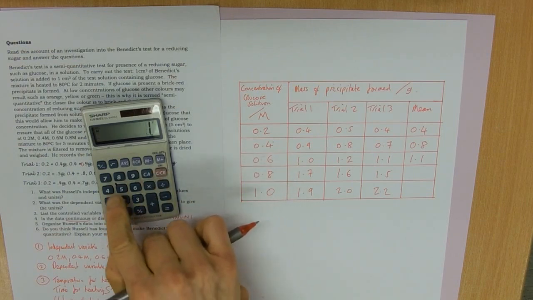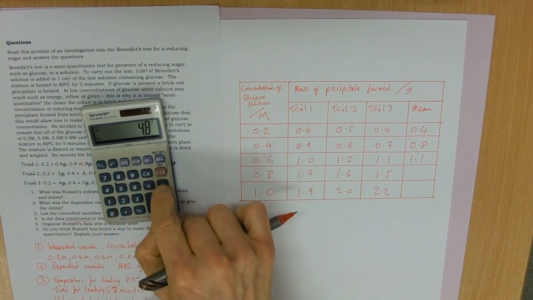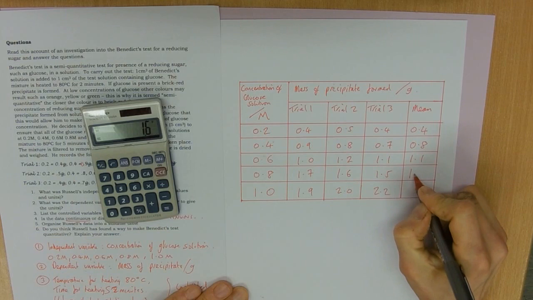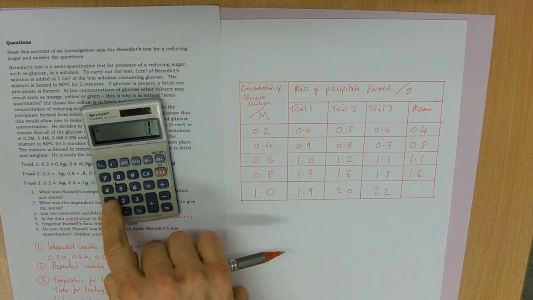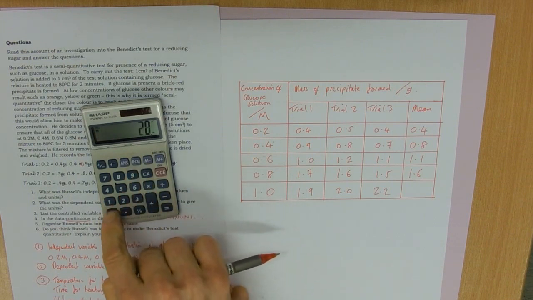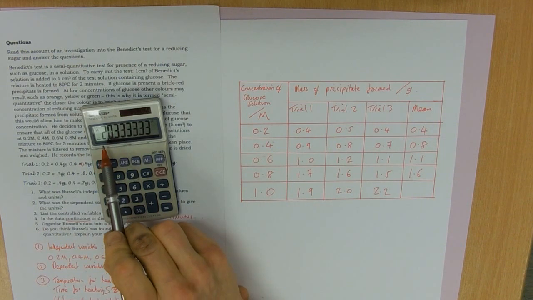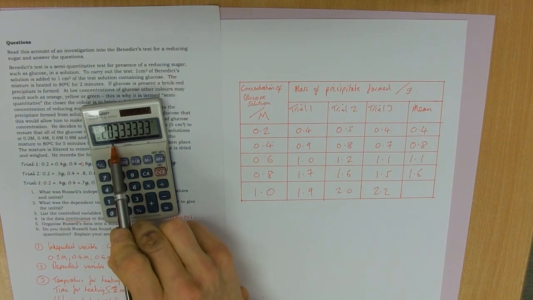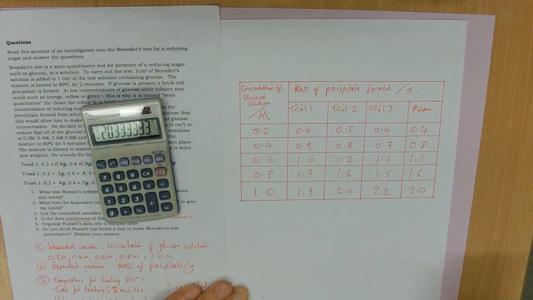Next level down, 1.7 plus 1.6 plus 1.5, divide that by 3 is 1.6. And the last row, 1.9 plus 2.0 plus 2.2 is 6.1 divided by 3 is 2.03. So we want 2.0, and do we need to round it up? No, because it's 0.3 after it, so it's 2.0. Nice and clear. All your tables should look a little bit like that.